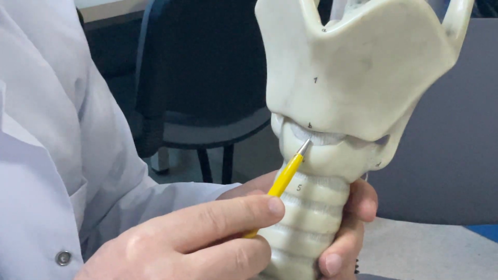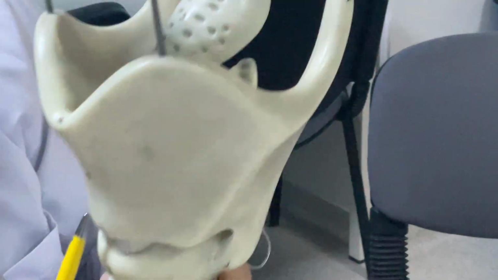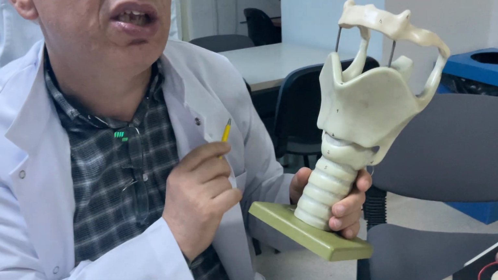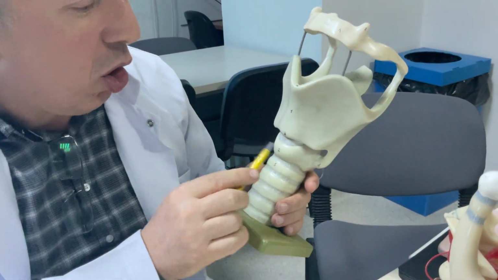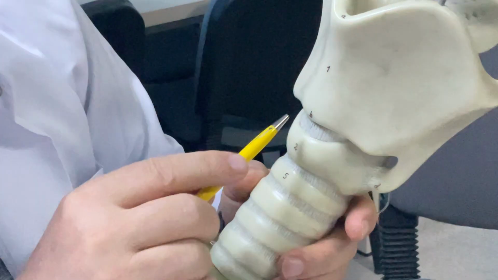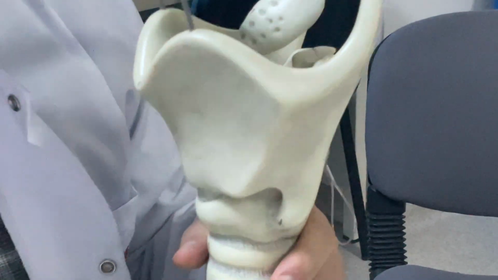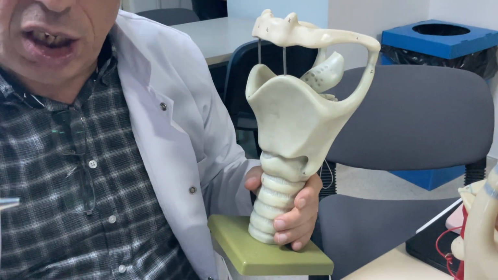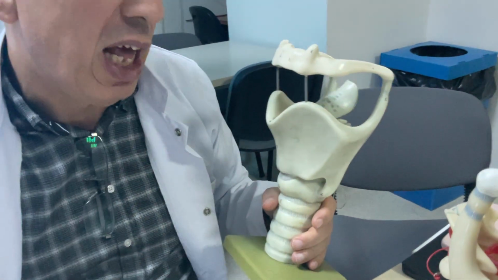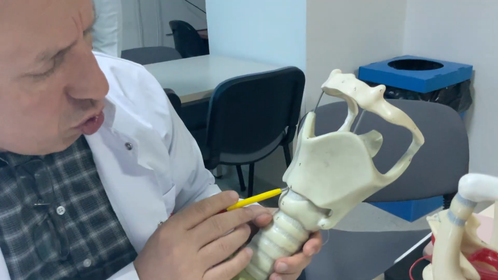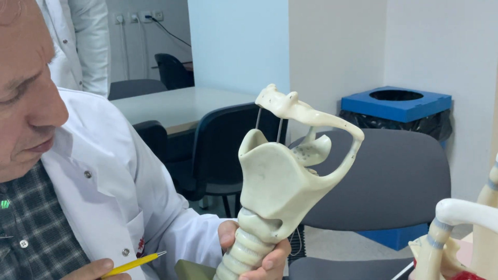This is called the cricothyroid membrane. We also call this the conus elasticus. This fibroelastic membrane here is called conus elasticus.